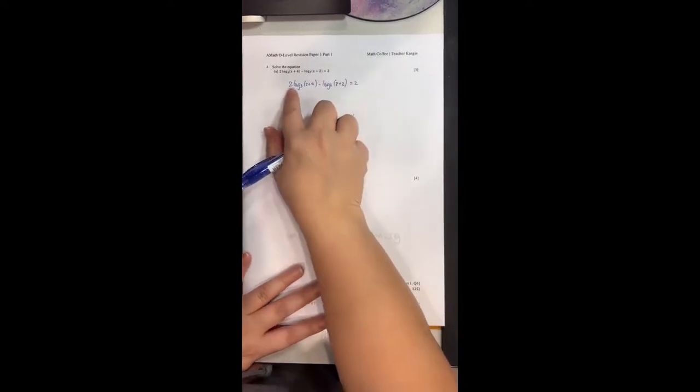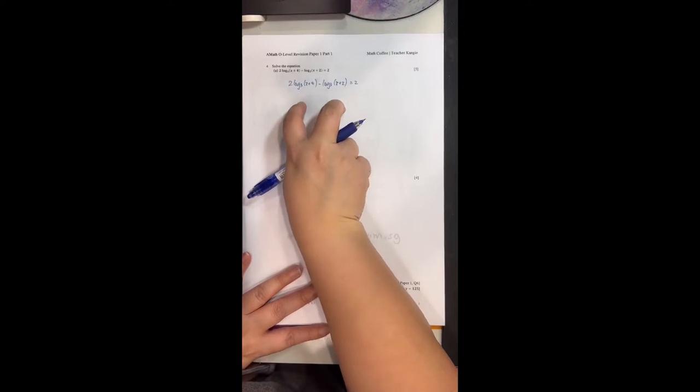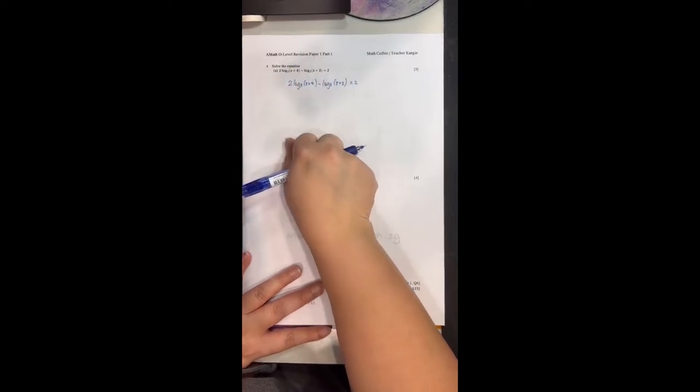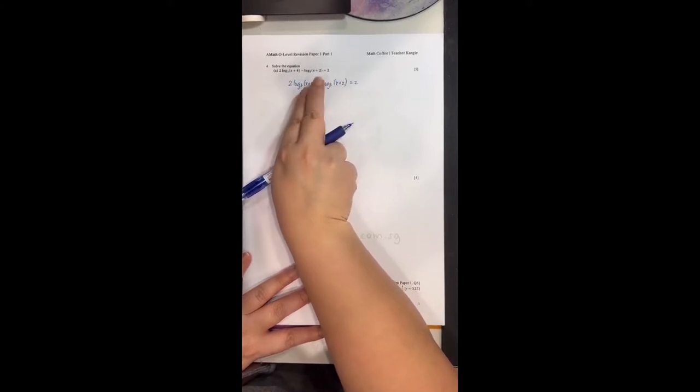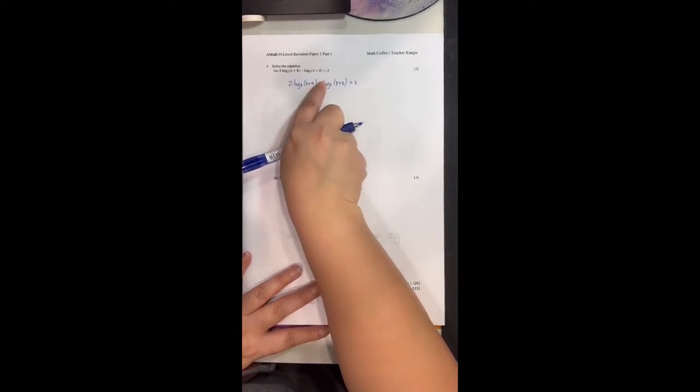Okay, let's take a look at this one. Every time we want to solve a logarithm equation, we try to make it into a single logarithm. There are 2 terms here, so I want to combine them. I want to group the log together. But before I group, I have to bring this 2 up first.